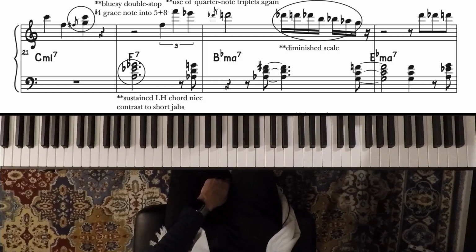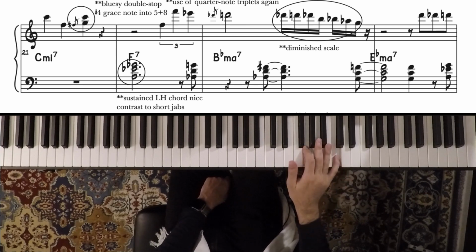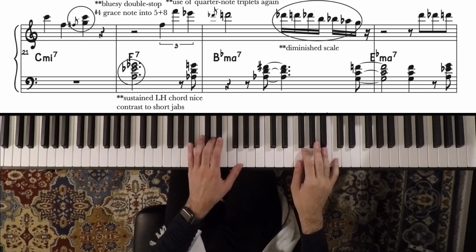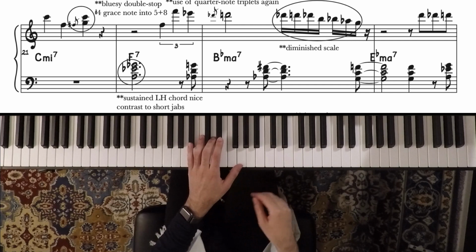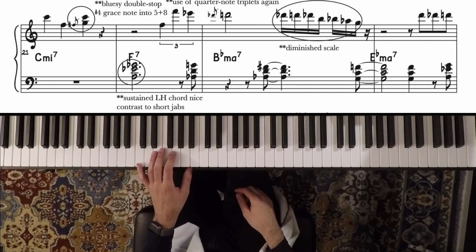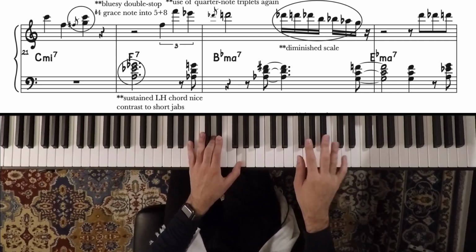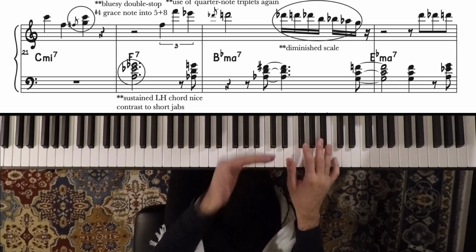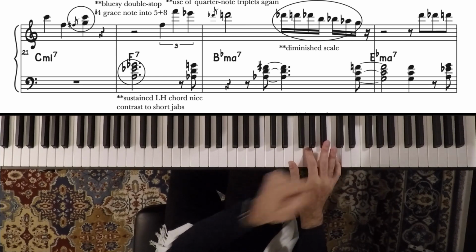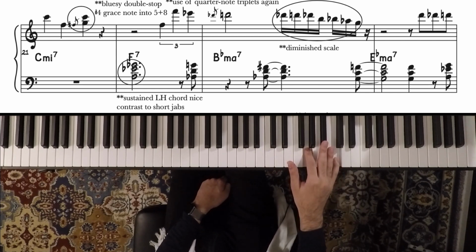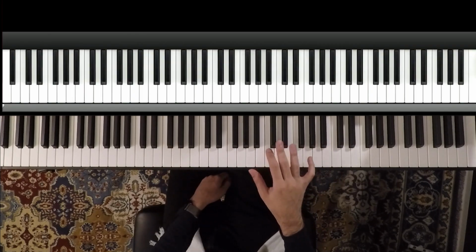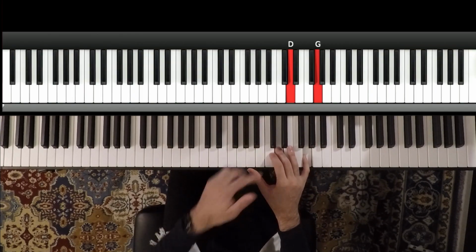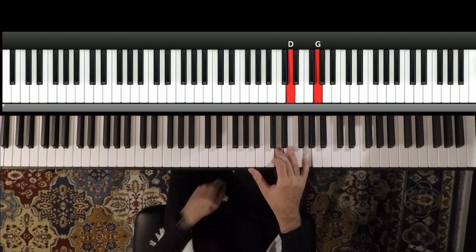Another thing I want to point out in the right hand is that bluesy double stop. He does this at a couple points throughout the transcription, right? Right here for C minor 7. He's not playing a left-hand voicing, but I'll play one so you hear what it sounds like against that. Okay, so basically that flat 5 or sharp 4 grace note resolves into the 5th with the 8 pedaled up top. Right? He does that later with G minor too. Flat 5 resolving up to 5 plus 8.